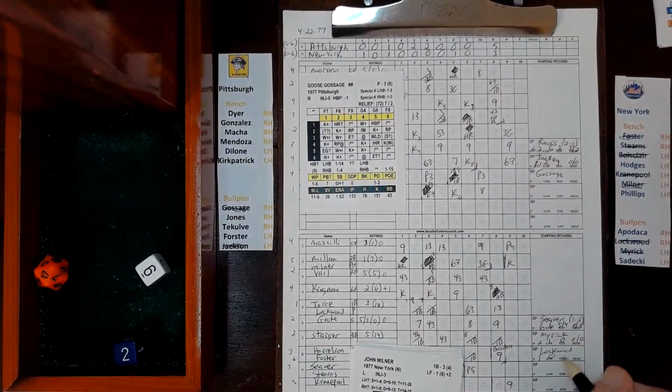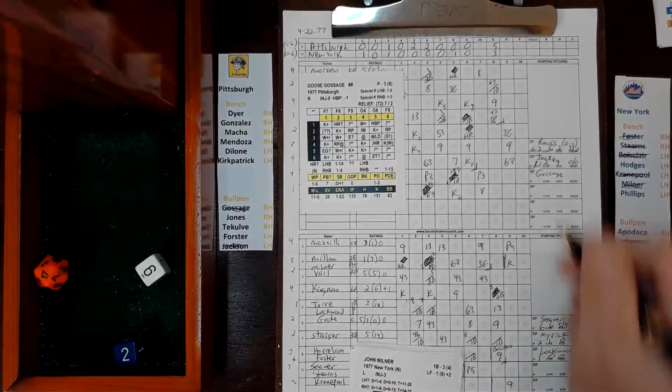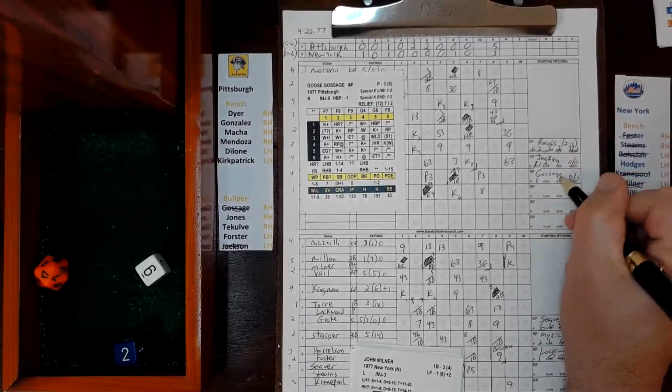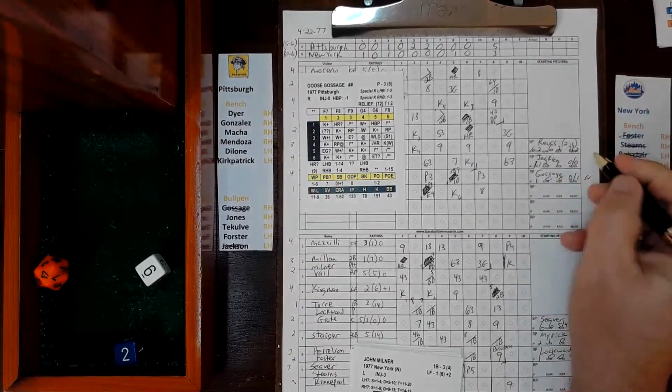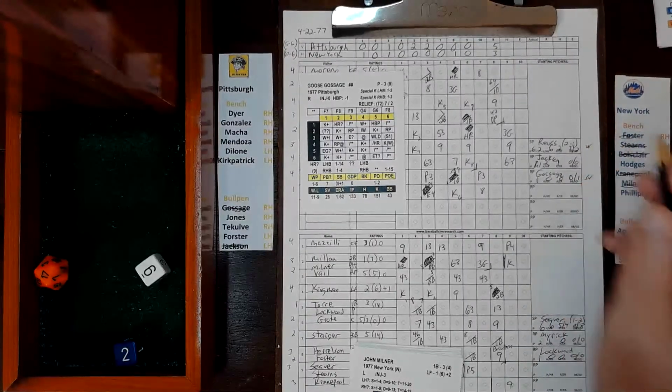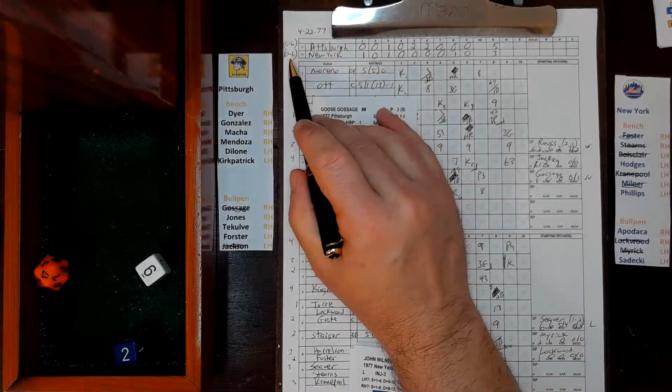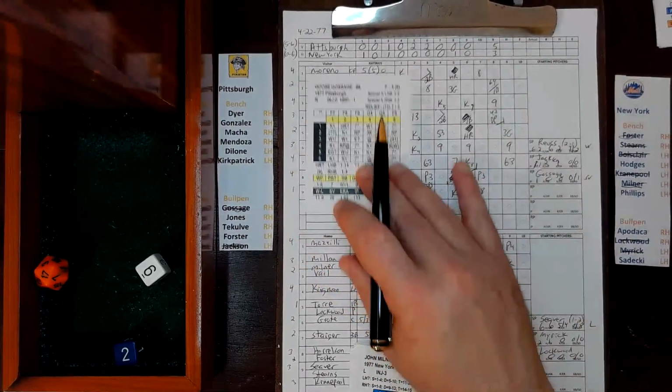Lockwood 1 inning, gave up nothing. Gossage 1 inning, gets a strikeout, nothing else, gets the save. The win goes to Jerry Royce. The loss is to Seaver. Mets drop to 6-7. Pirates improve to 6-6.